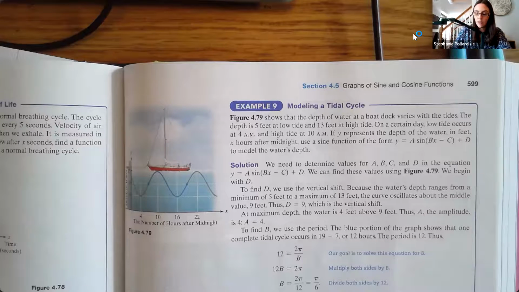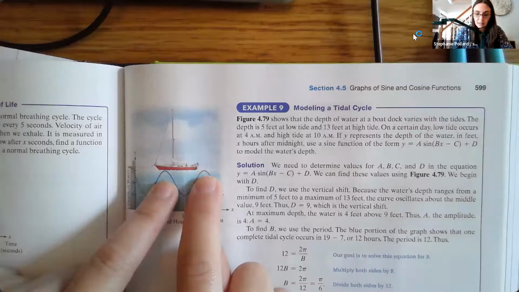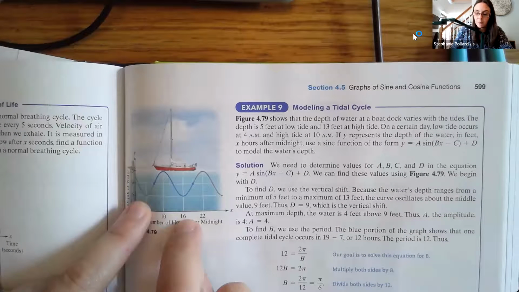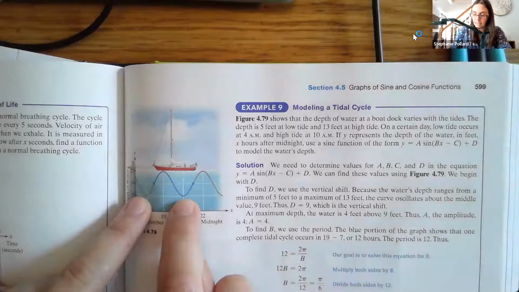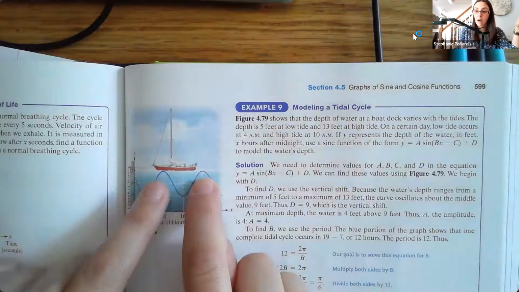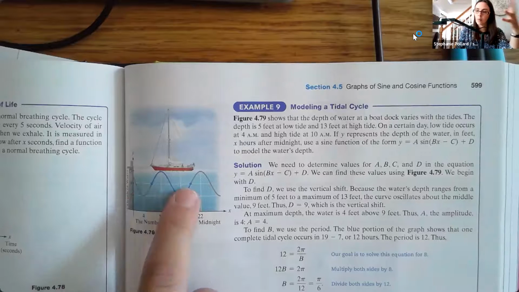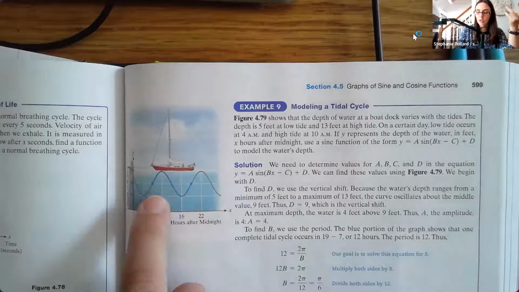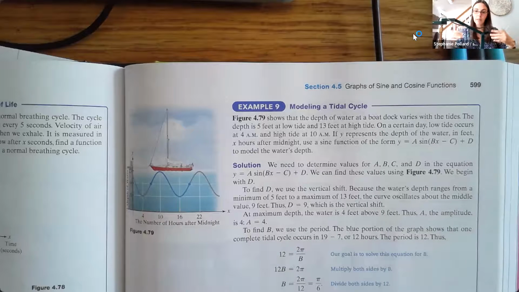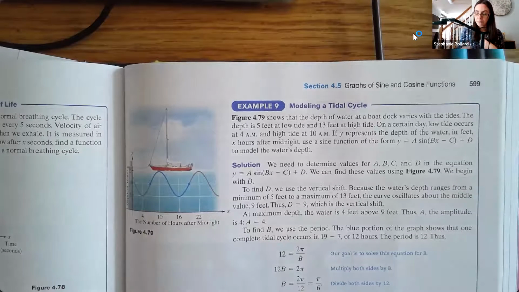For me, it was much easier to look at the 2 low points or the 2 high points. The 2 low points went from 4 to 16, so that was a change of 12. And the 2 high points went from 10 to 22, which is also a change of 12. So I found the period that way. I know it's not quite the starting and ending point that we normally think about for a sine curve, but as long as you can find where the pattern starts to repeat, use any points that are easy. So that period there is 12.